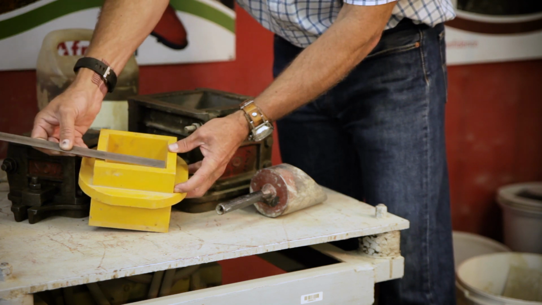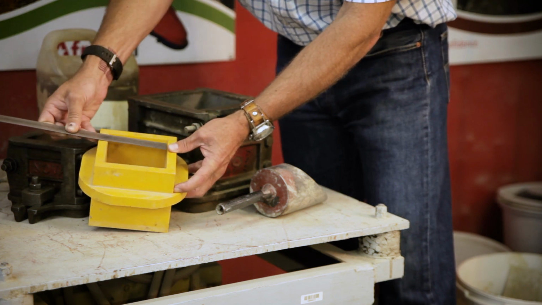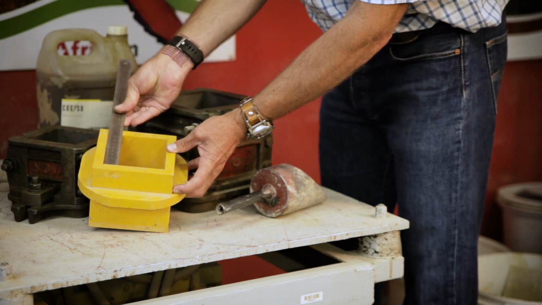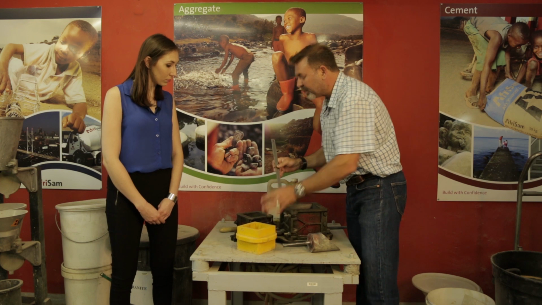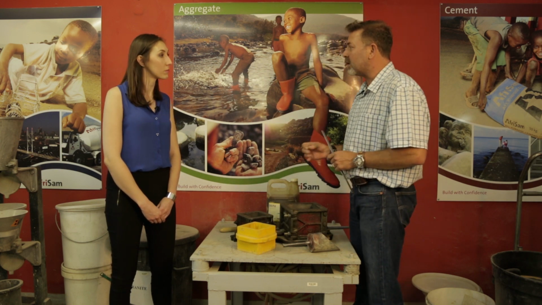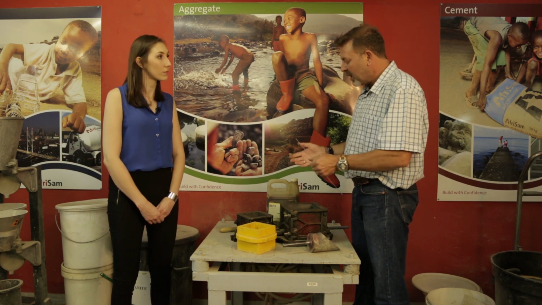Apart from that, we also measure the inside edges on all four of the corners and then also the depth of the mold. And that check is important so that you make an accurate cube. You need to have the cube as accurate as possible to make the best possible cube.